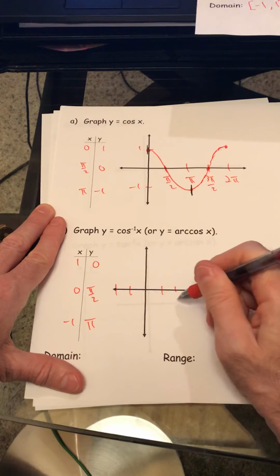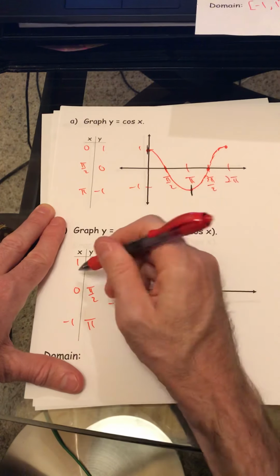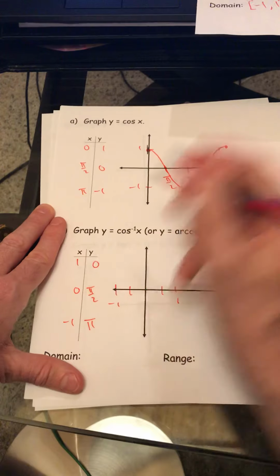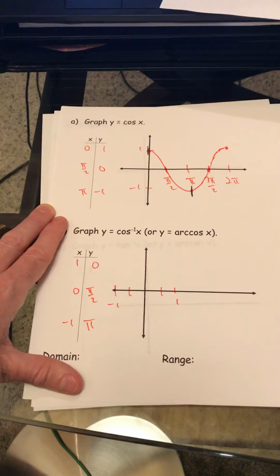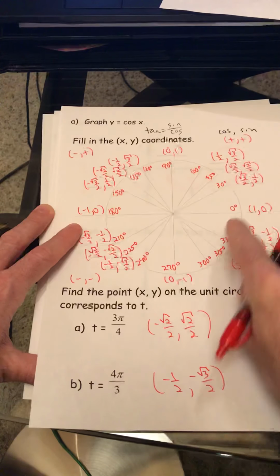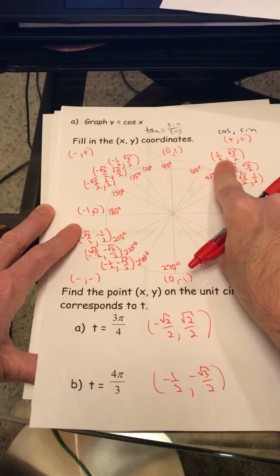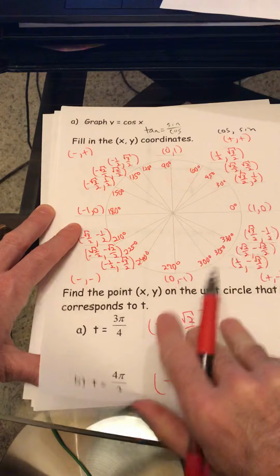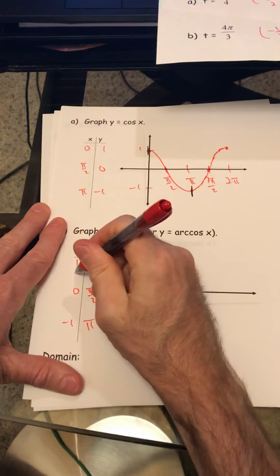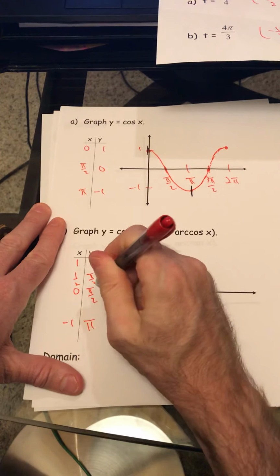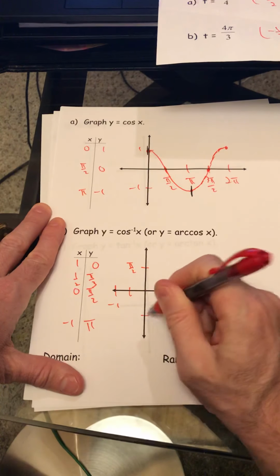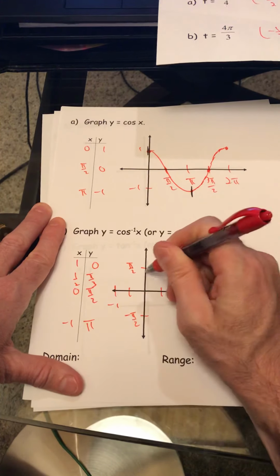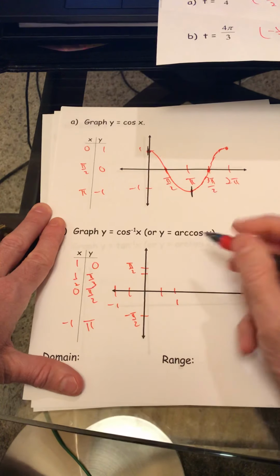I am going to come back and fill in with my in-between values as well. You know, again, the in-between value for cosine, we'll use pi over 3. Which, when you go pi over 2 and negative pi over 2, pi over 3 is closer there.